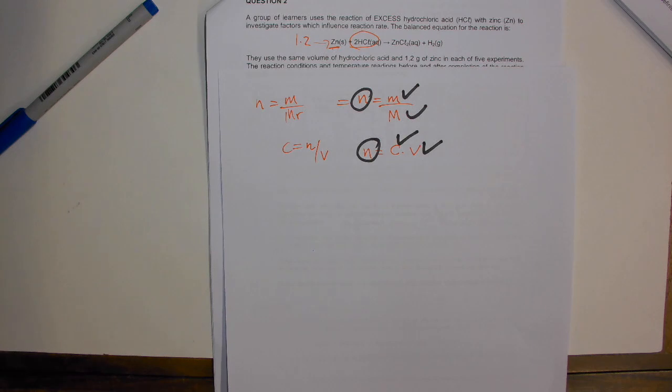Do you want to calculate it? Let me let you do it. I'm giving you a second. The molar mass of zinc, I'll give it to you now. It's 65. Let me let you try it so that you are good at it, okay?